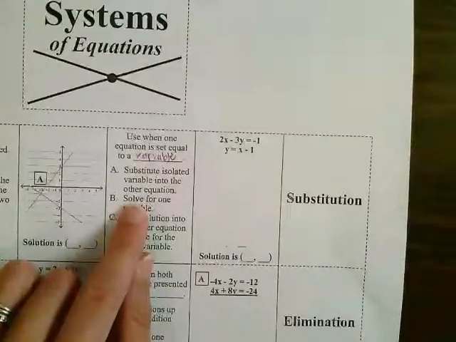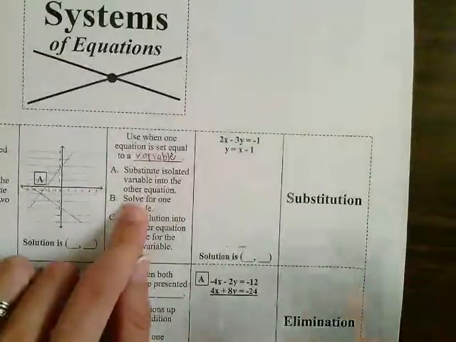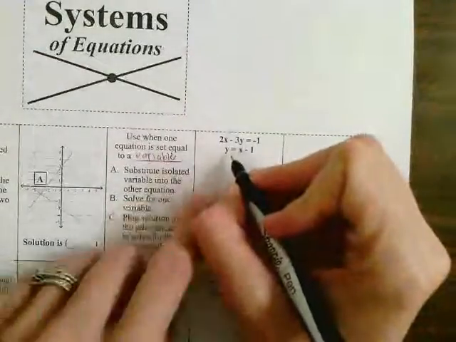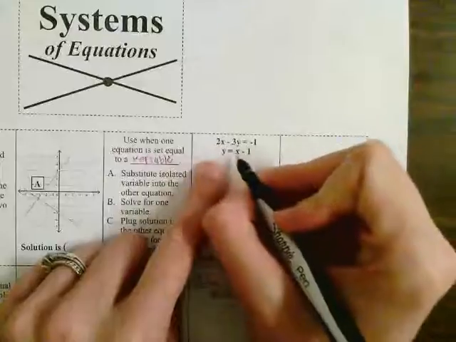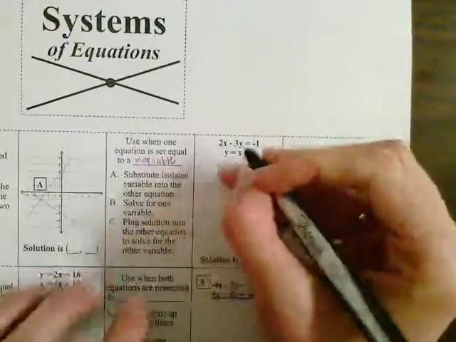So we're going to do this as we go. So first thing I need to do is to substitute this y, this right here, for this y.